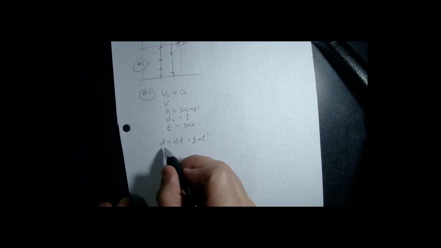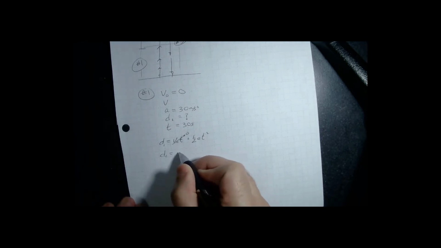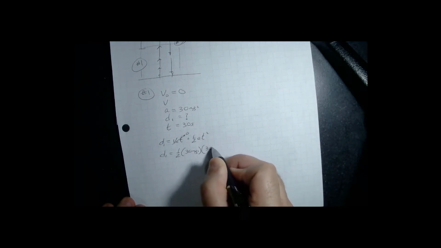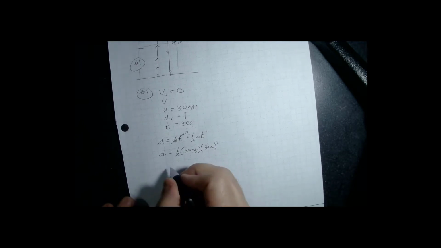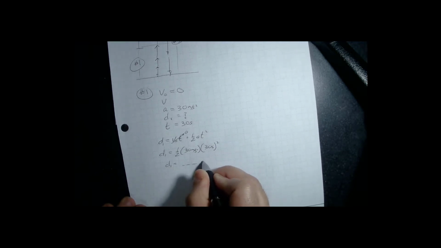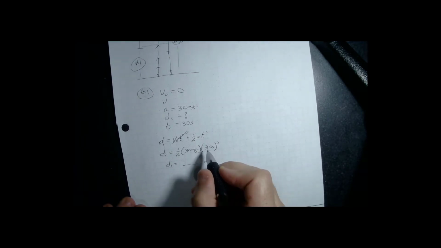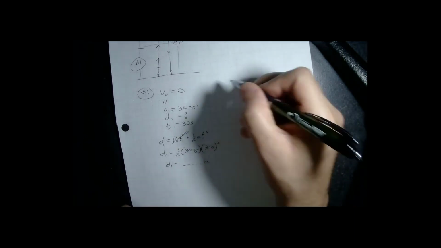And it's not so bad here to solve for this, because this guy's 0, so he's already gone. Our initial velocity being 0 knocks out the v naught t. And now I just have to plug in. d1 equals 1/2 times 30 meters per second squared times 30 seconds, squared. You can calculate that. And it'll come out in meters. Check out your units: the seconds squared knocks out the seconds squared here, and the only thing left is meters. So we've got d1.